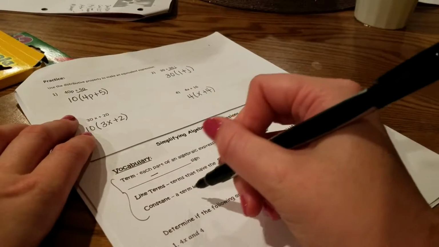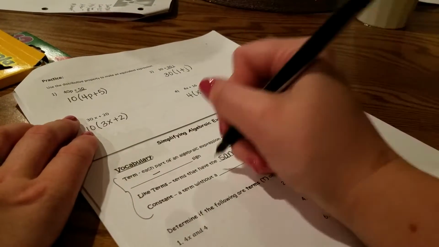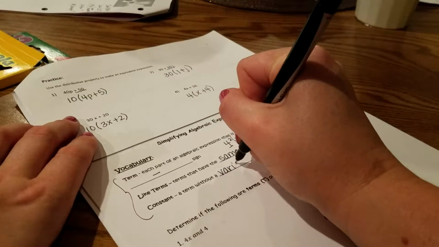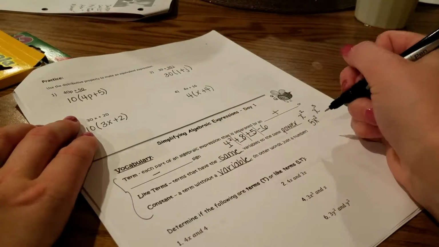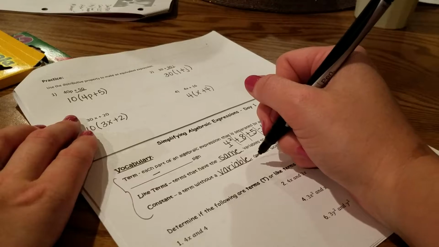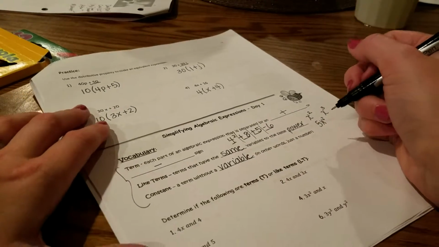The final thing you need to know is what's called a constant. It's a term without a variable. In other words, this is just a plain old number. Constants are like terms with other constants.